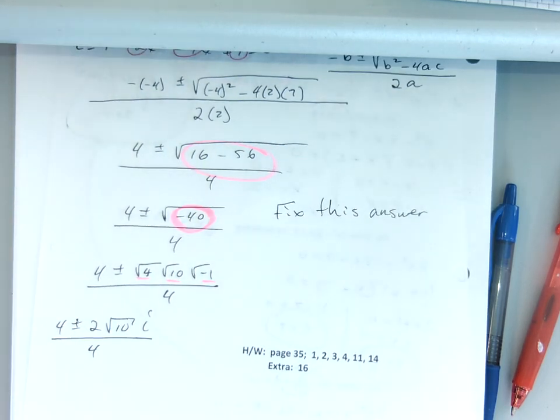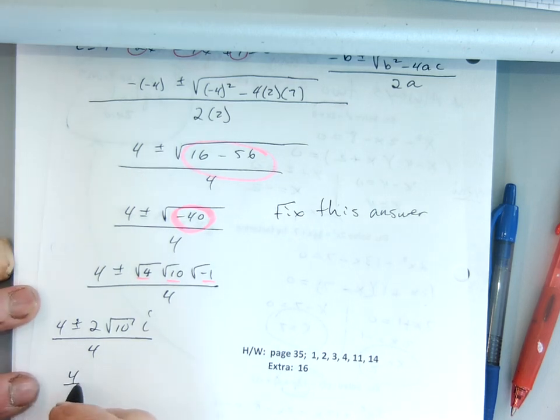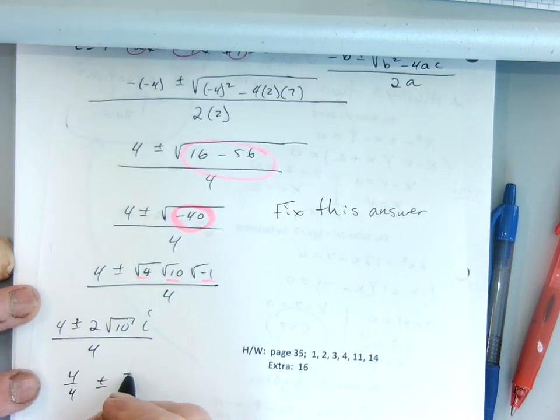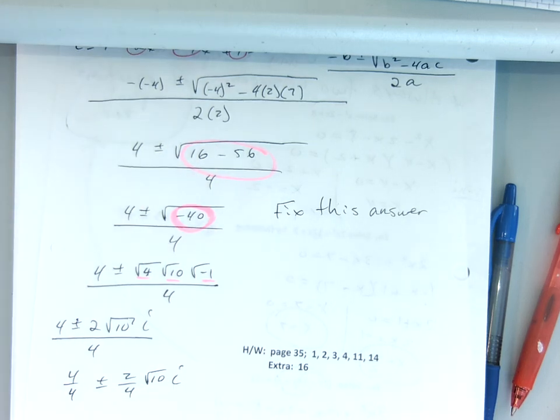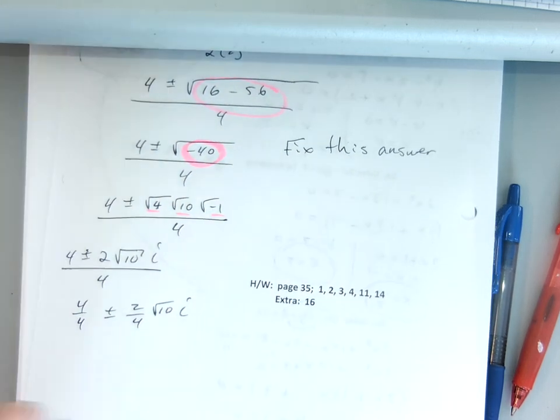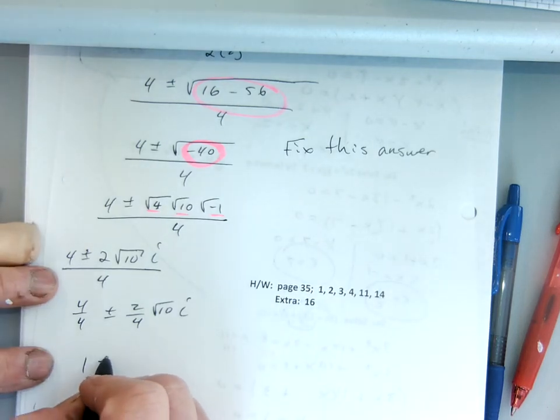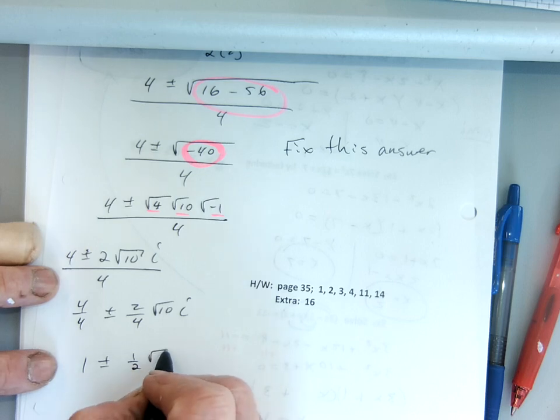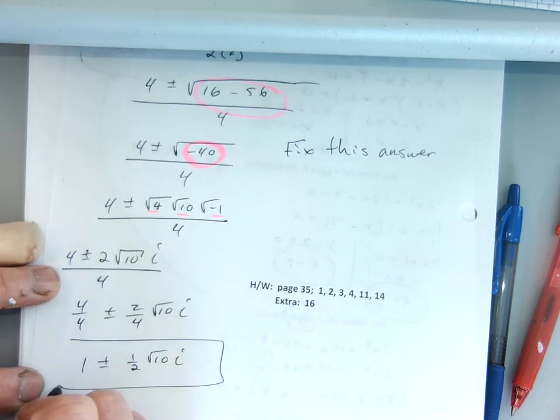Now, I would take this answer, but it should be real plus imaginary. It should be 4 over 4 plus or minus 2 over 4 square root of 10i. It should be real plus imaginary. And then finally, how about 1 plus or minus 1/2 square root of 10i? How's that?